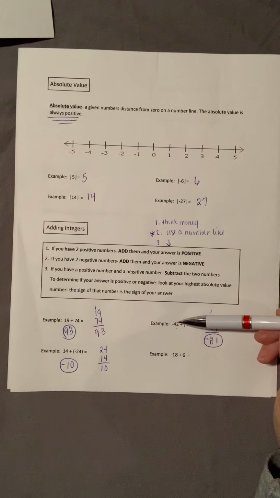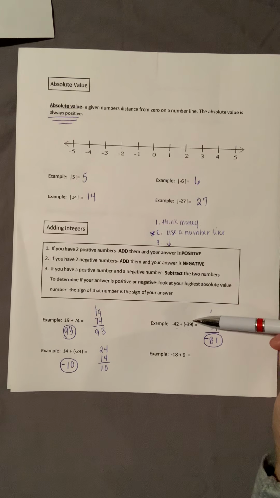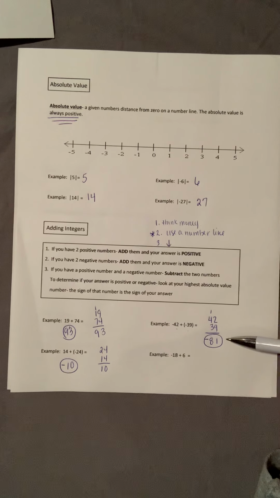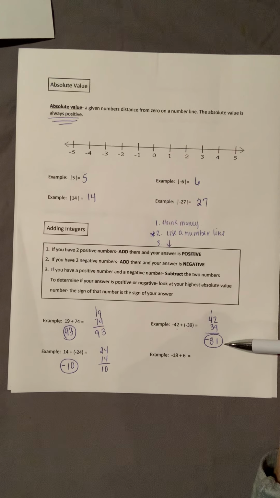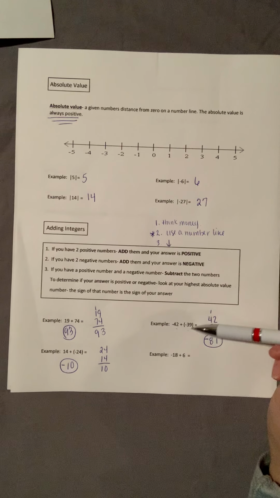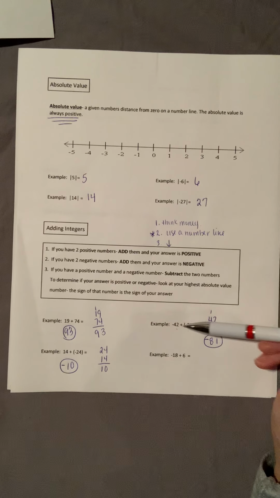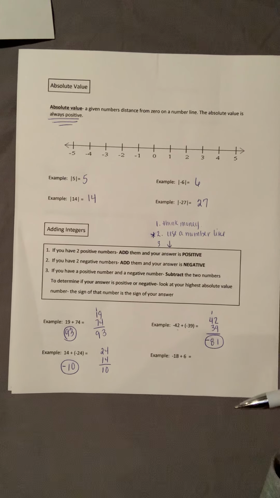So back to money, I'm in the negative $42, and I owe somebody $39. Now I'm in the negative $81. My debt got bigger. I was already in debt. I added more debt to it. My debt got bigger. So 2 negatives, add, and your answer is negative.